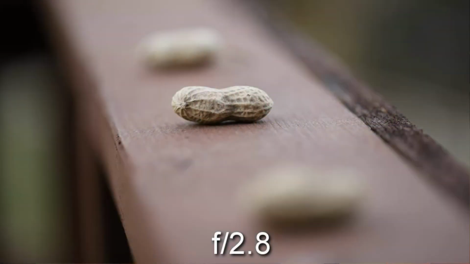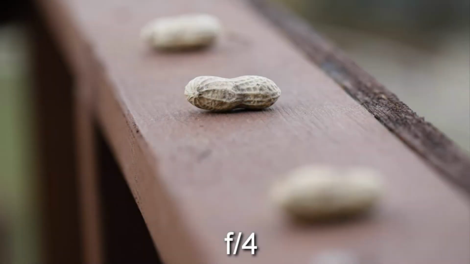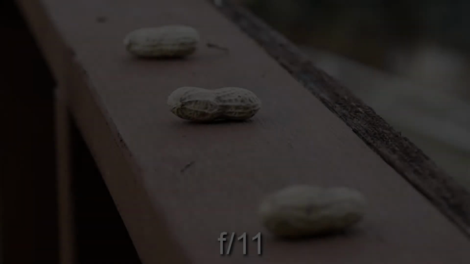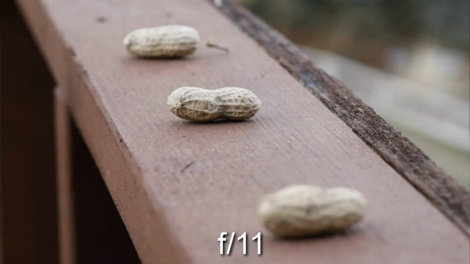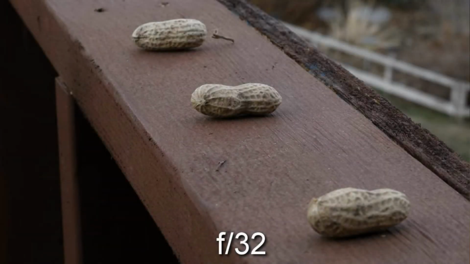The aperture that you choose also will affect the look of your picture. The lower the number, your 1.2, 1.4, 1.8, f2, you have a shallower depth of field than you do with your higher numbers, your f8, f16, f32, f64s. So what's a shallower depth of field?